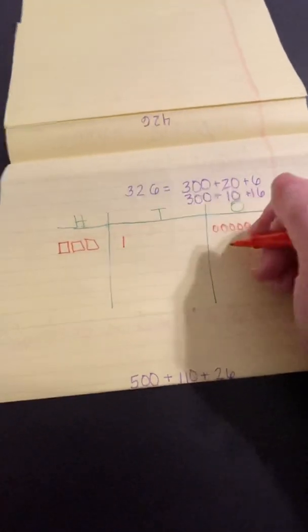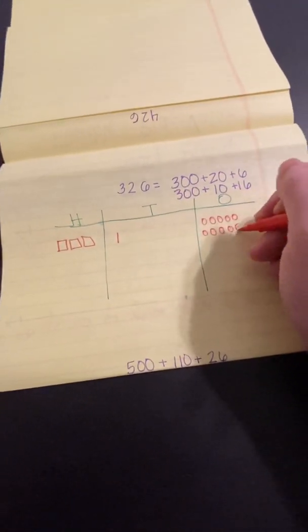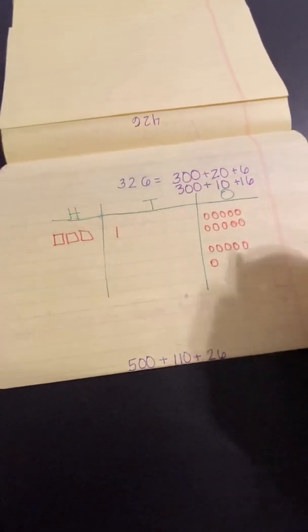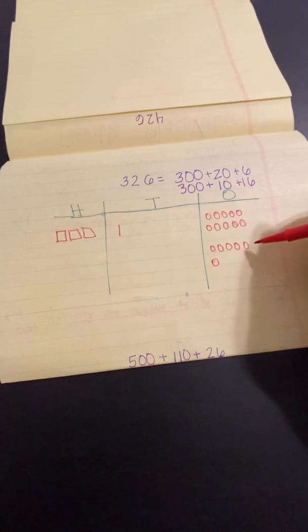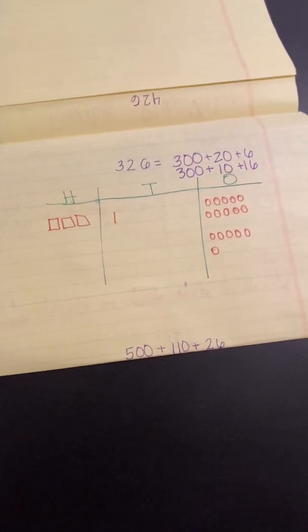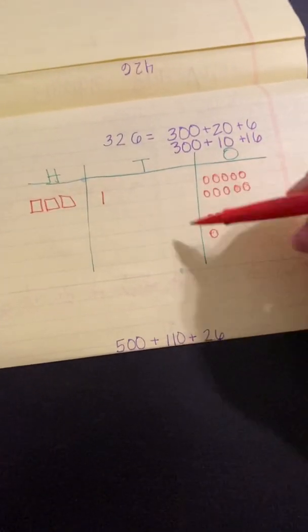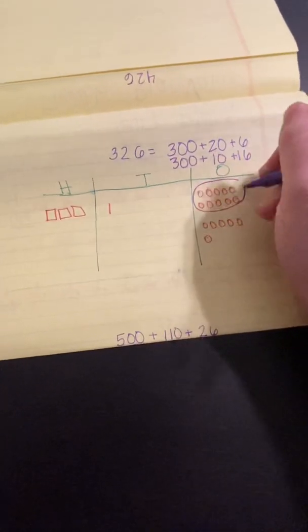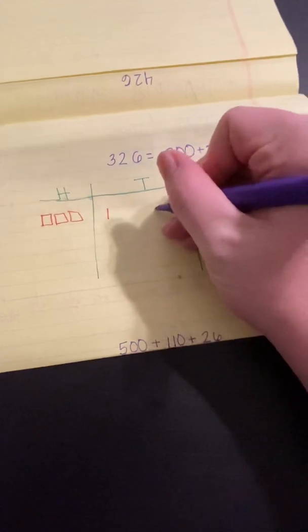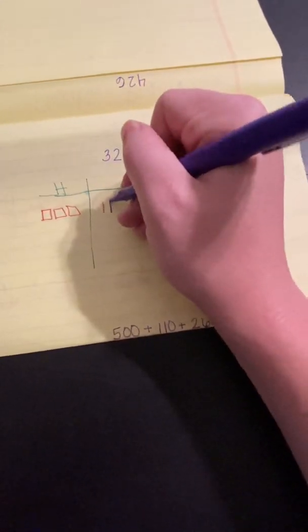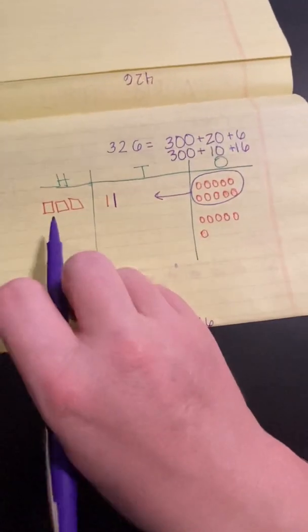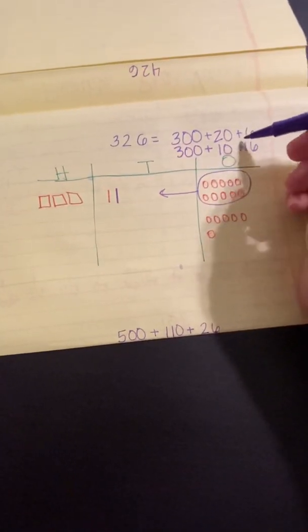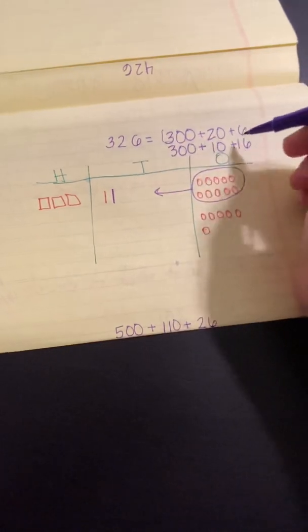and 16 ones. Again, I'm drawing my ones with that imaginary 10 frame. So I have rows of 5. So now I can see I have more than 10 ones. So I'm going to go ahead and circle those 10 and regroup that to become 1 additional 10. So now I have 300s, 2 tens, and 6 ones, which represents this first expanded form that I did.